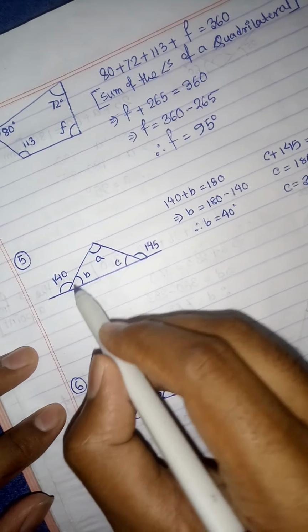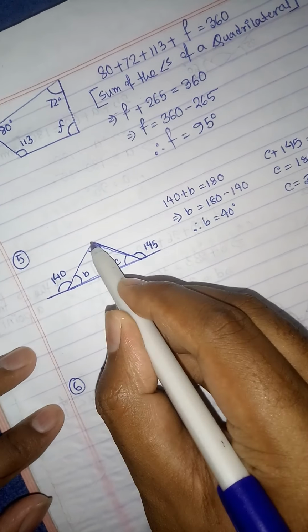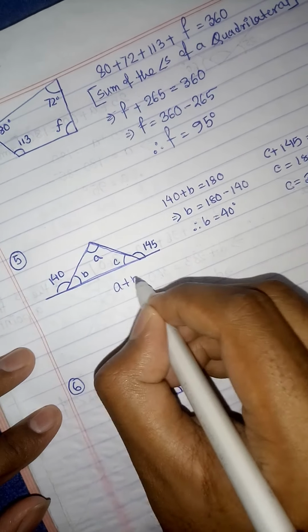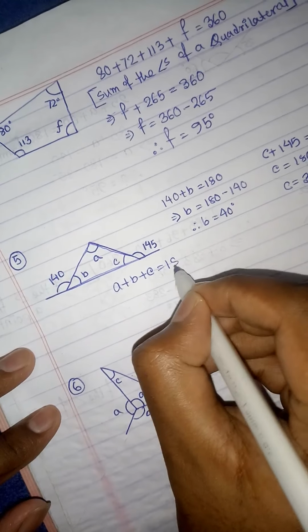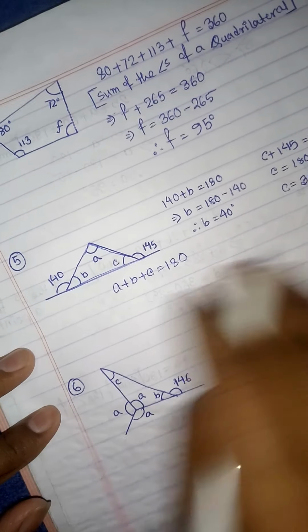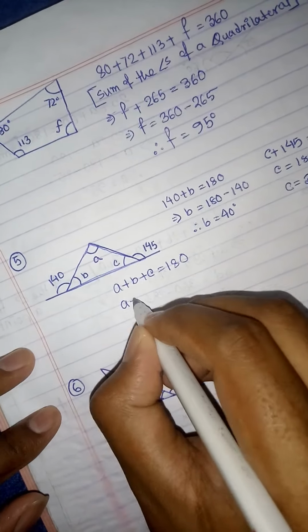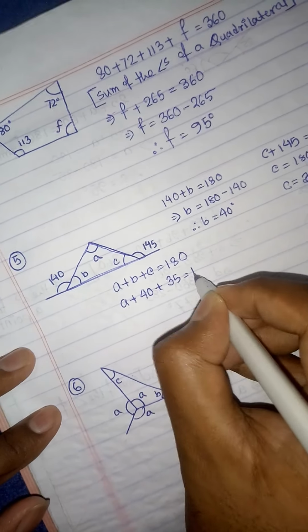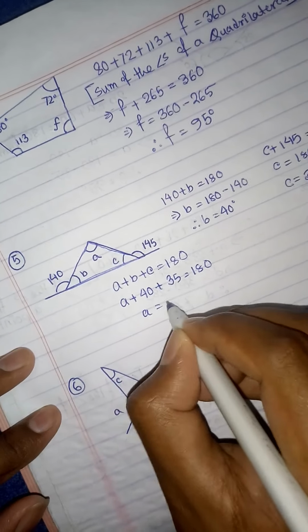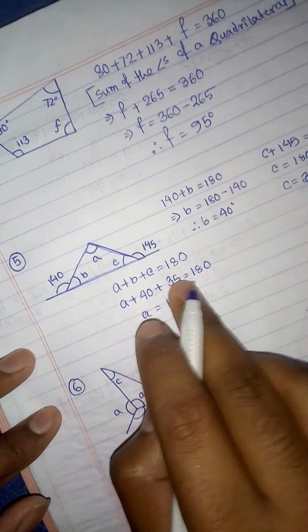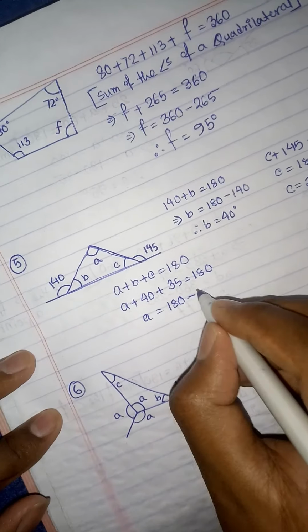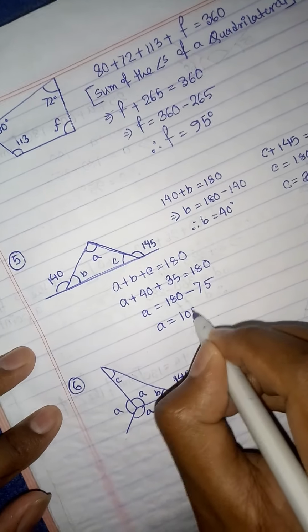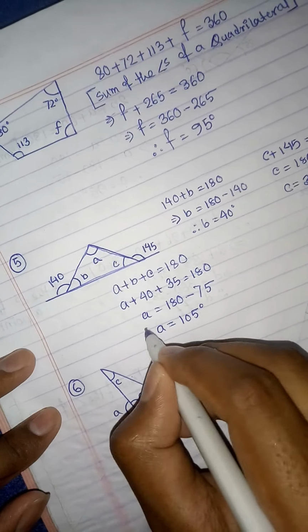This is a triangle, so adding all the angles will be equal to 180 degrees, that is a plus b plus c equal to 180. b is 40 and c is 35, these two add up to 75, so a equal to 180 minus 75, that is a equal to 105 is the answer.